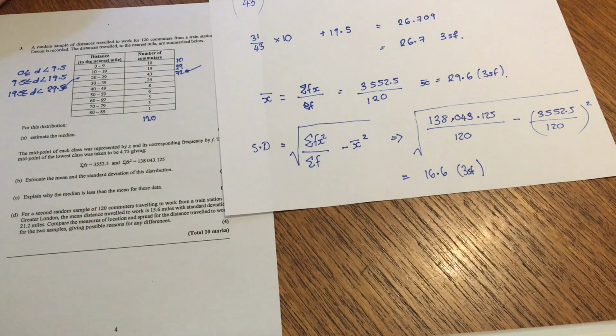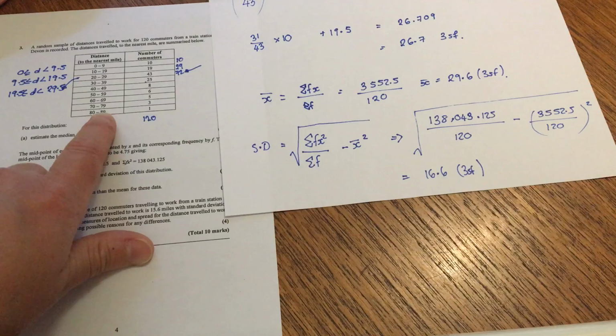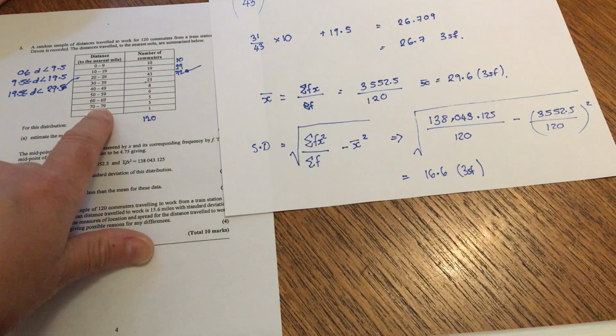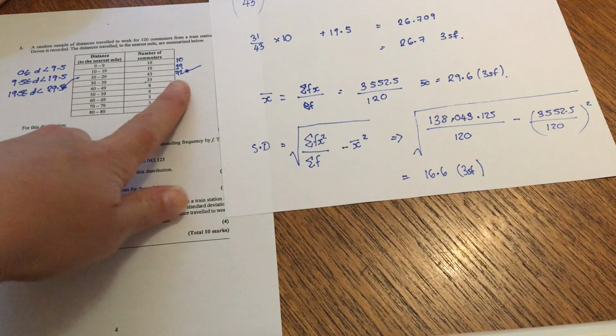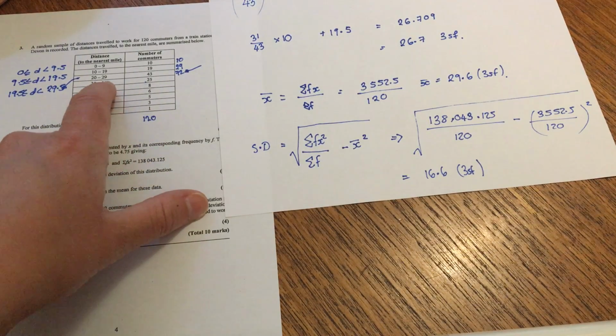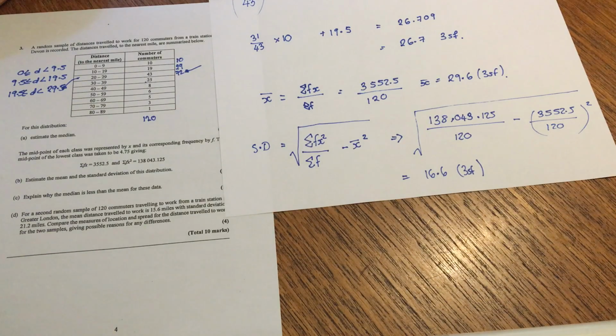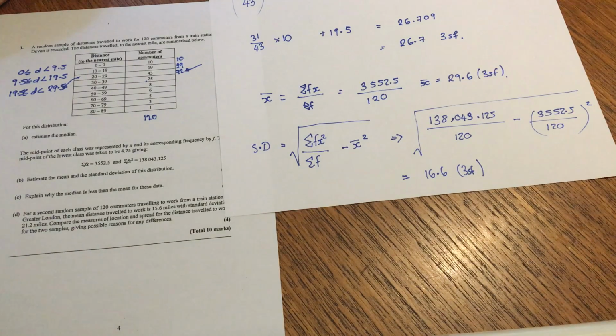And the reason that the median is less than the mean for this data is because if you look at the table, most of the data is between 0 and 39, the biggest quantity of it. But then you've got some high values here. You've got 1 in the 80 to 89, 3 in the 70 to 79 category. These are included in the mean, but they are not included in the median because the median only takes into account up to the 20 to 29 category. So that's why the mean is higher than the median, because the data is positively skewed. It's got these large values at the end which pull the mean up, but they do not affect the median.